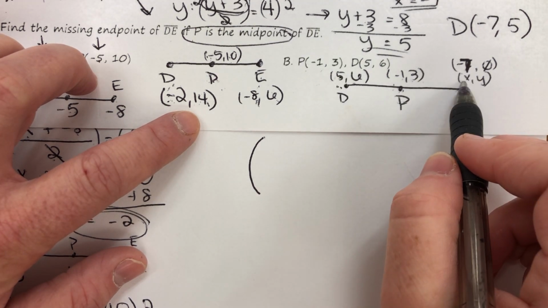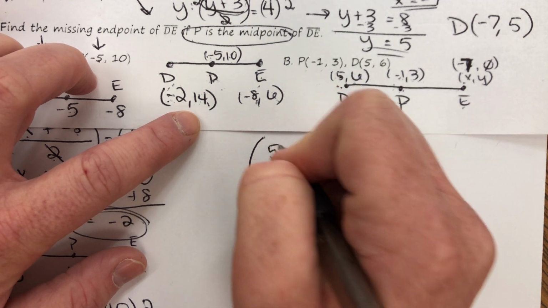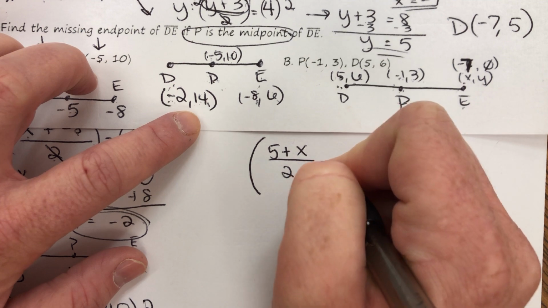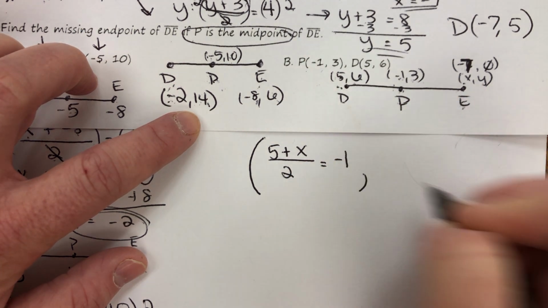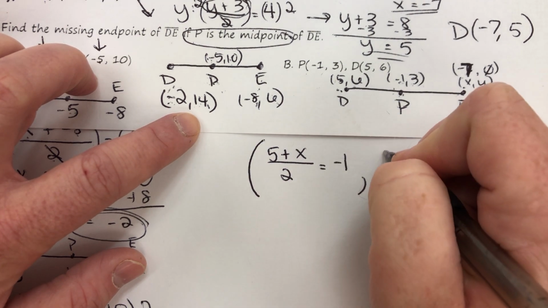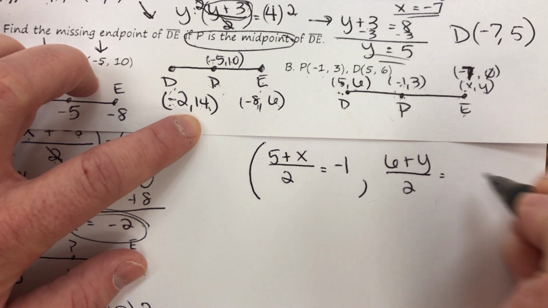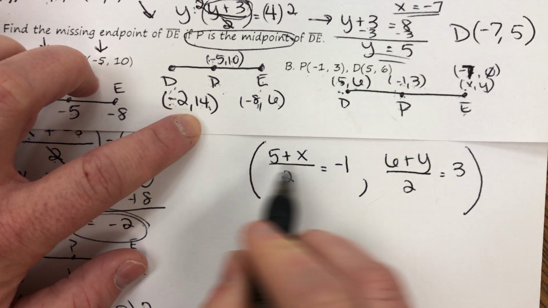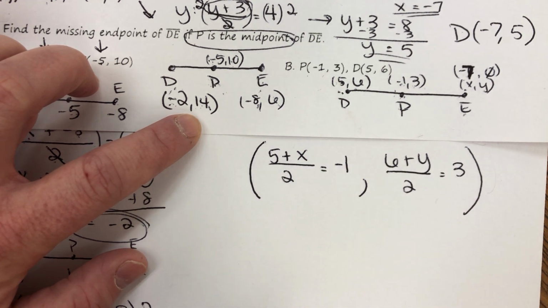But I'm going to use the whole midpoint formula logic. Another way to write this for the midpoint is I'm going to add my x's together, divide by 2 to get my midpoint. So I'm going to add 5 plus x divided by 2, and I know the answer is -1. And then for my y value, same thing. I'm going to add 6 plus y divided by 2, and the answer is 3. So that's my coordinate pair here. I just have to simplify everything, right?